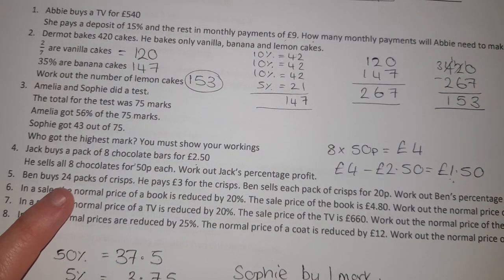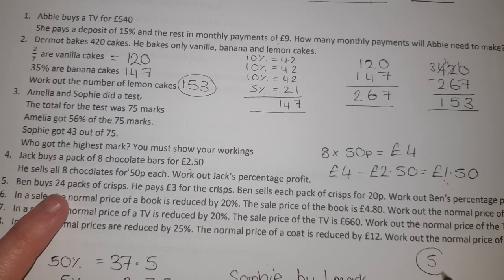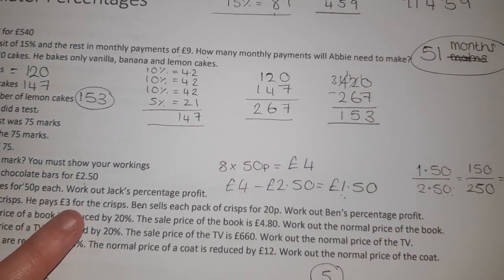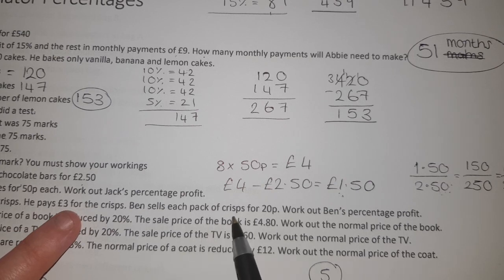Right, next one for question 5. Sorry, I'm running out of space at the minute. Question 5 is, Ben buys 24 packs of crisps. He pays £3 for the crisps. He sells each packet for 20p. Work out his percentage profit.